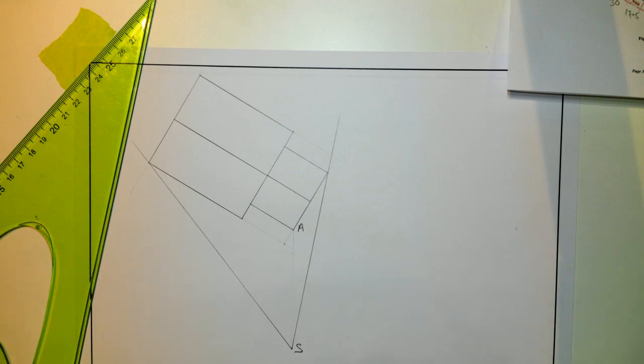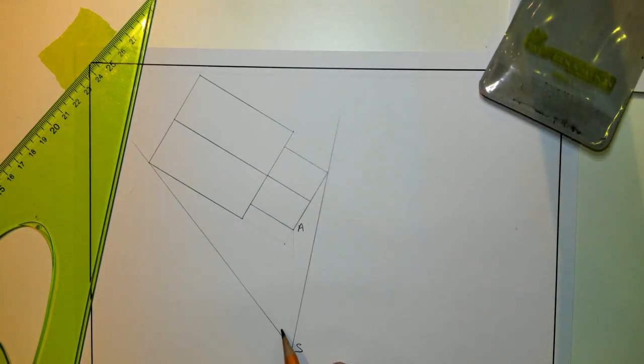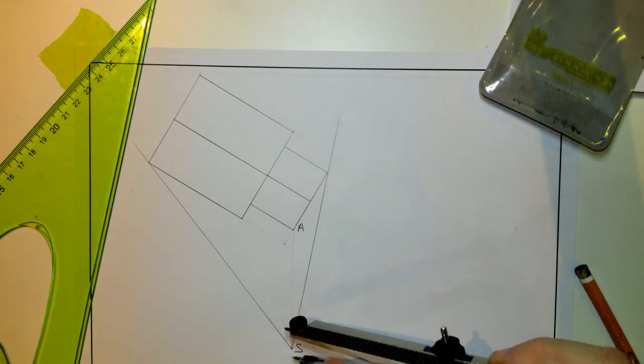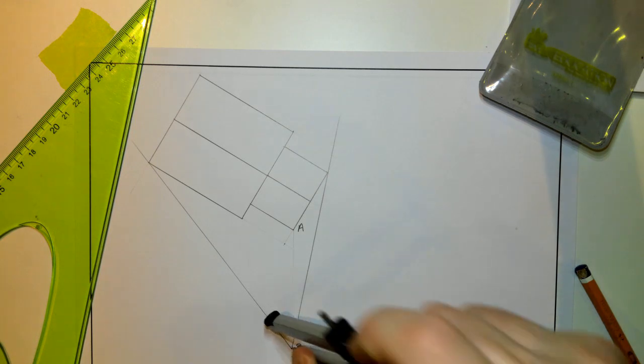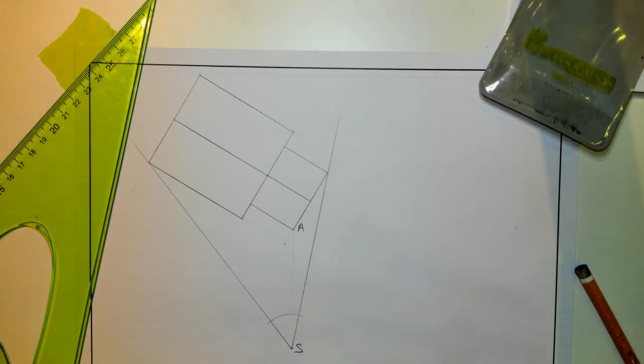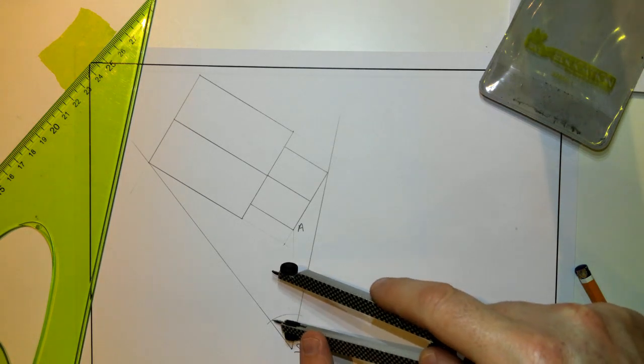Okay, to get that, we bisect our angle. So this angle down here, we're going to bisect that angle. Put the compass point on our spectator, right there, and then we can swing an arc. Once that arc is swung, I'm going to just widen the compass a little bit.